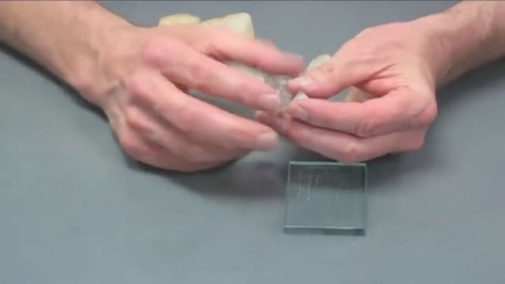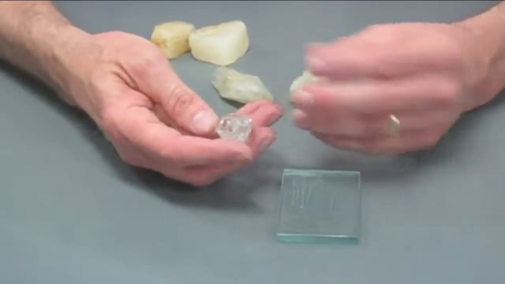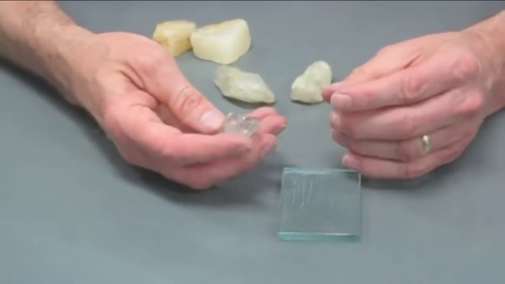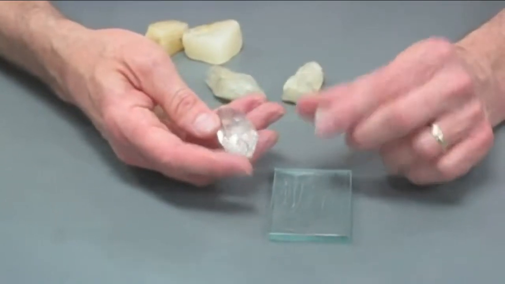And that's because if you smash this beautiful crystal, it doesn't really have any cleavage planes. You'll get an irregular fracture. Sometimes there's a curved conchoidal fracture in the quartz, and you can see that too.